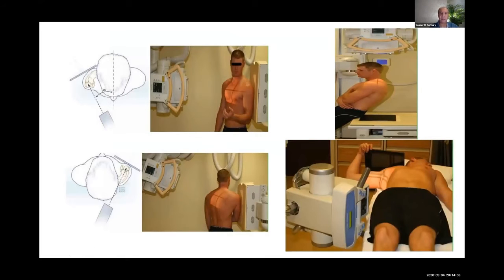These X-rays are done in an erect position, either standing or sitting. So this is a classic AP view where there's no overlap between the head and the glenoid. The lateral view, the axillary view, is difficult in trauma patients, but you can do the apical view, which gives the same information as the axillary view.